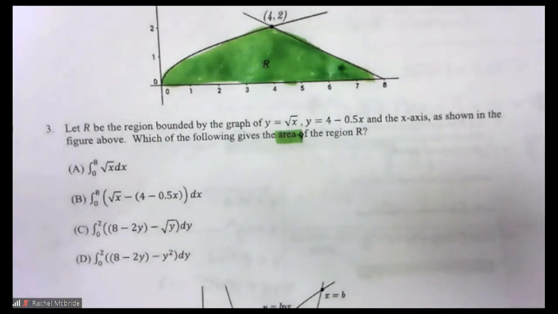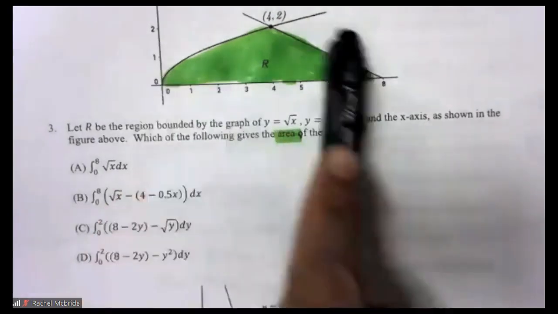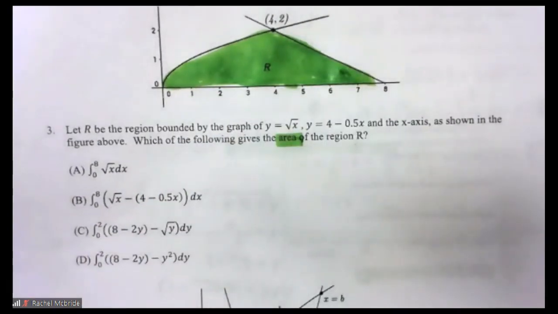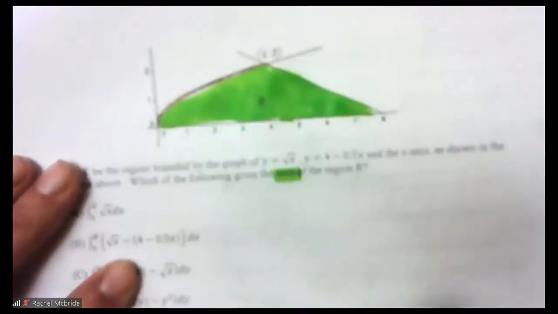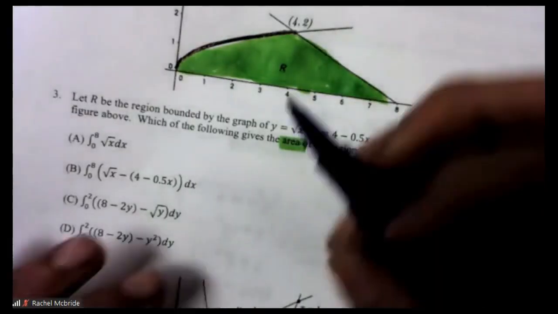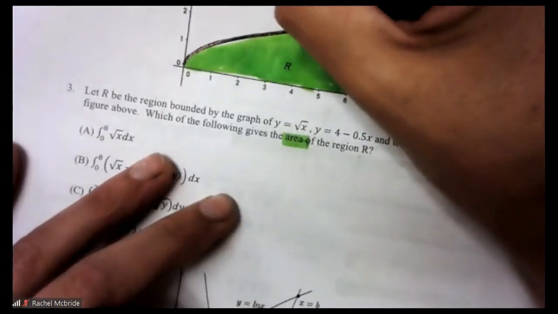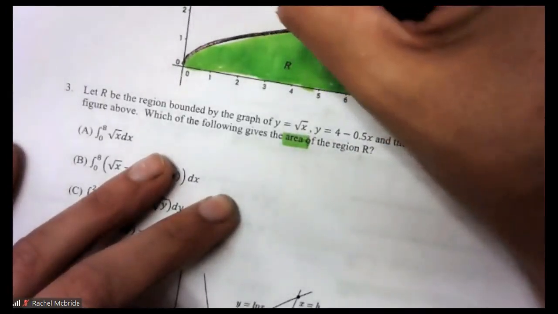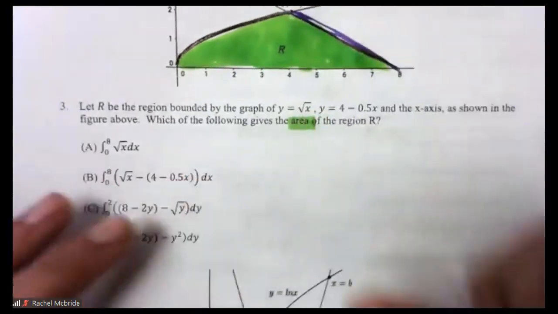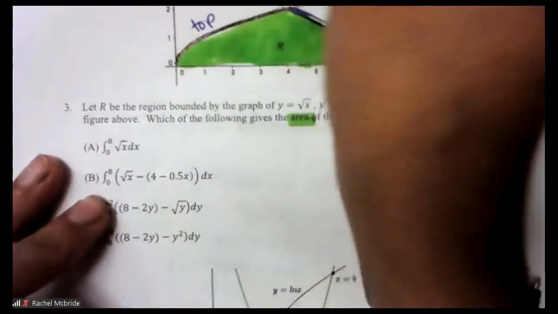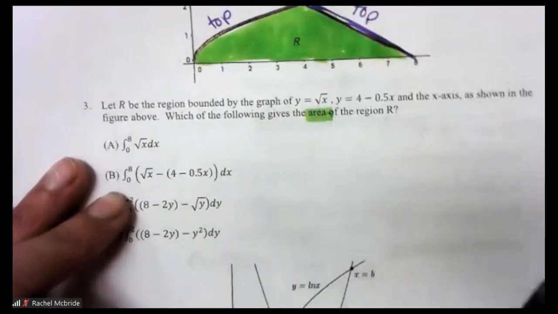Now what you have to do is think, okay, if I want the area of that, graph A is over here, or line A, so this is one of the equations, and this is one of the other equations. This is kind of like my top, and this is like my top.